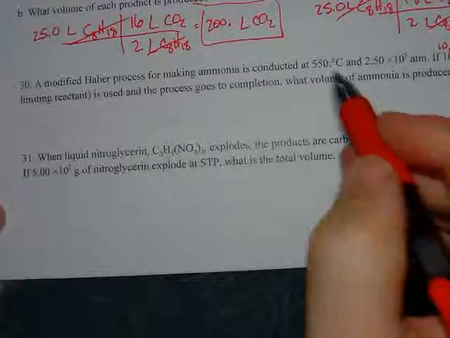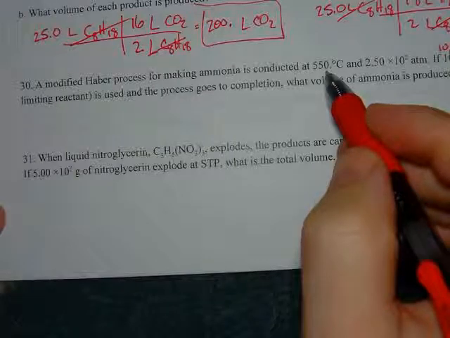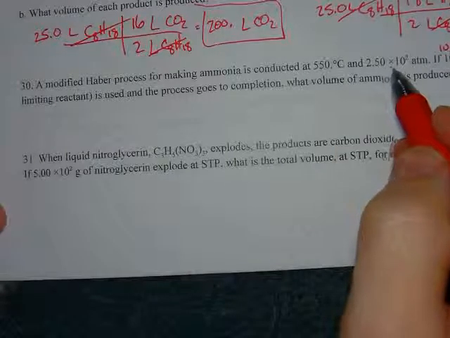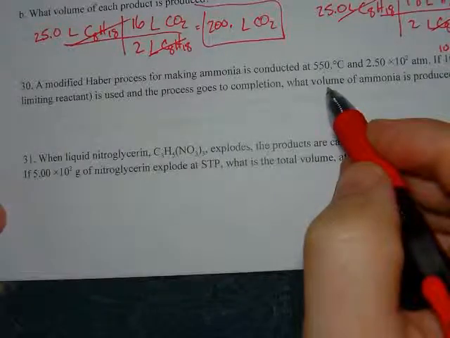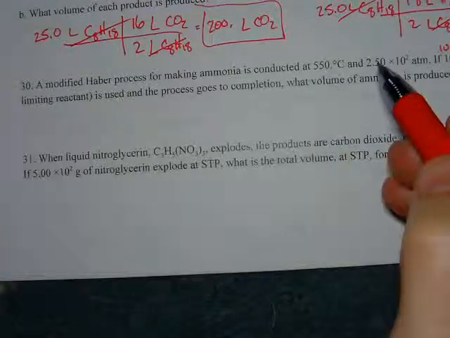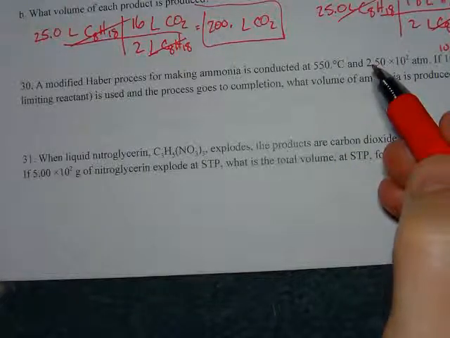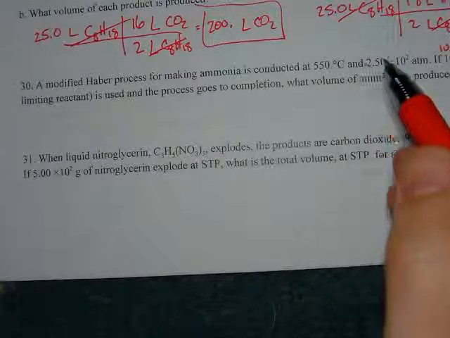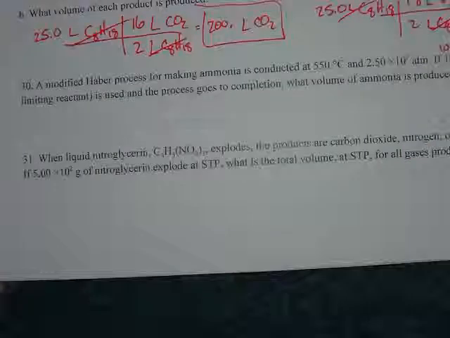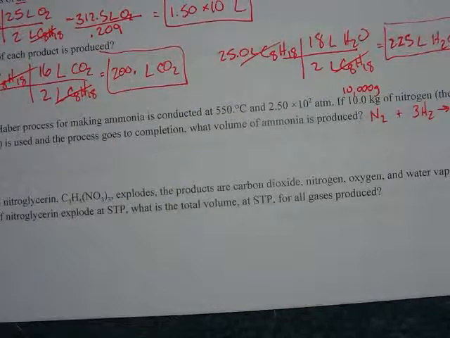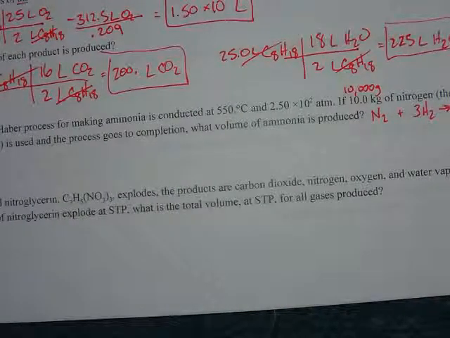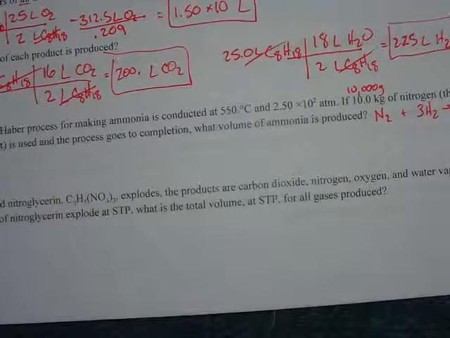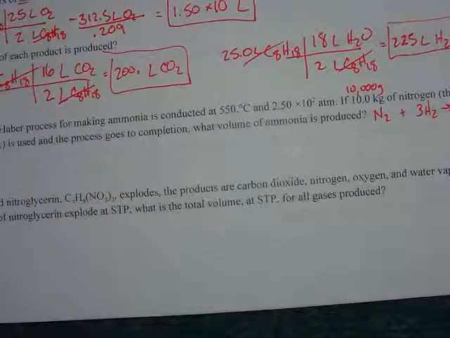Now, we have some conditions here, and we're being asked for a volume of ammonia. A couple of things I want you to notice. You're given a temperature, you're given a pressure, and you're being asked for a volume. This should be a big red flag that you're probably going to be using the ideal gas law. They don't give you a value for number of moles of N, but we know that there's 10,000 grams of nitrogen reacting. We can simply convert that into a number.